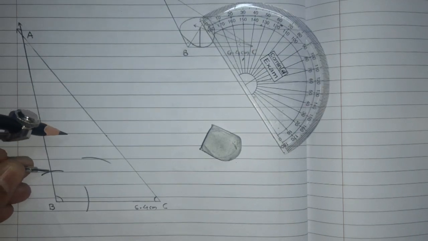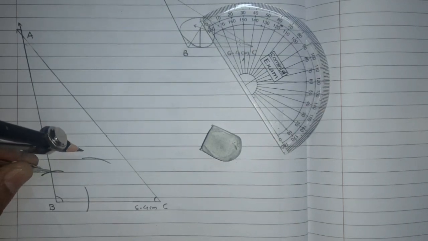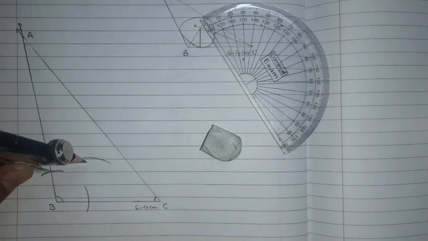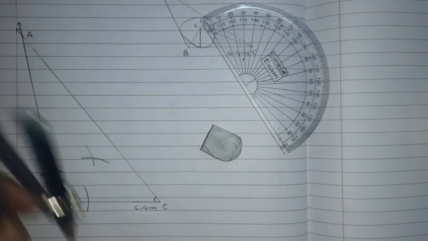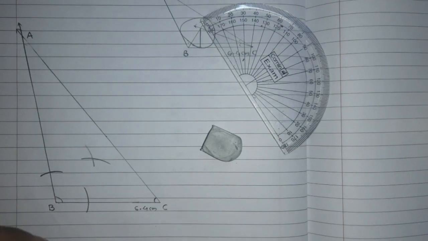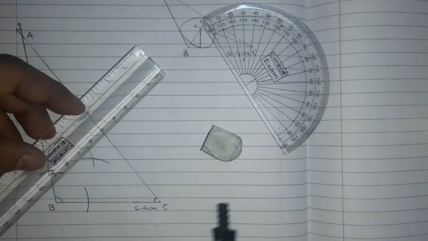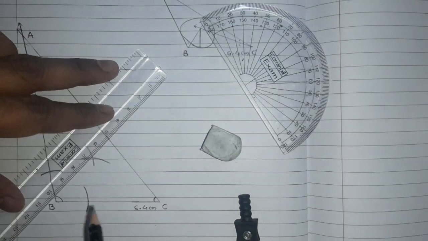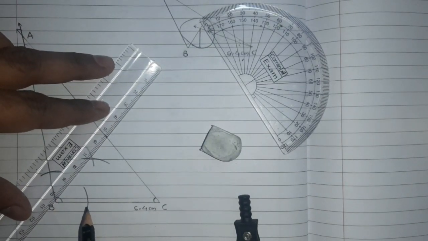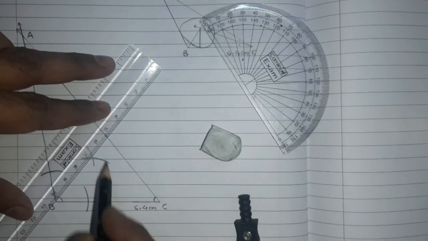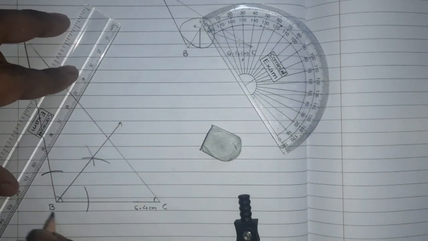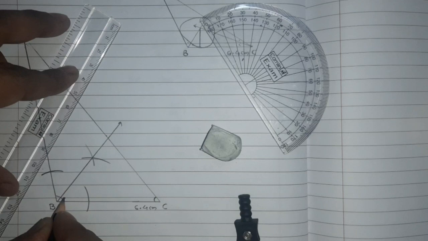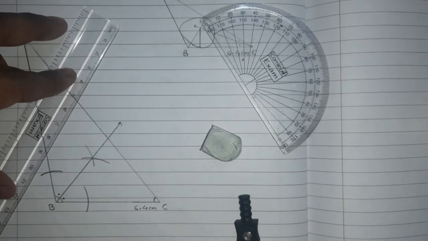From this, draw another arc. Now see, like this we complete the angle bisector of angle B. This is the angle bisector, therefore we have to make the same marking like this.